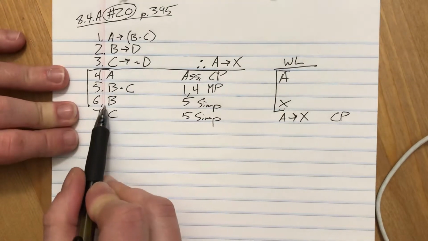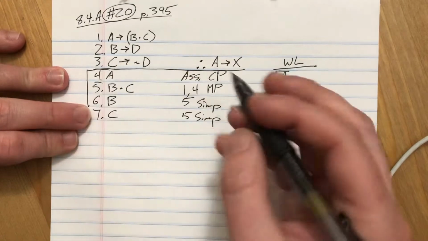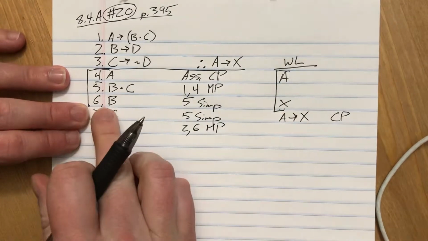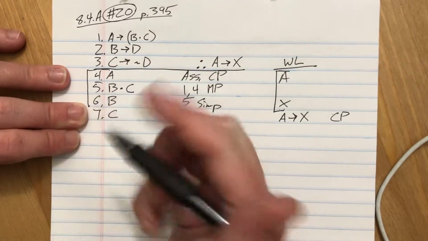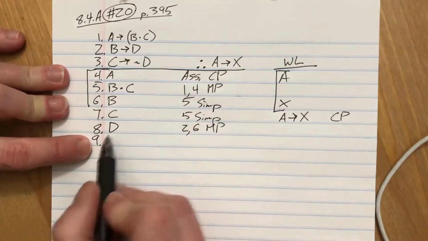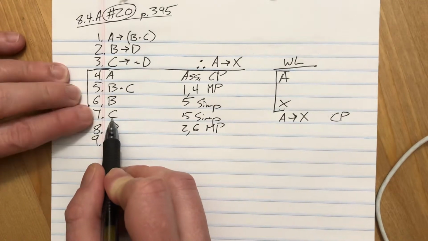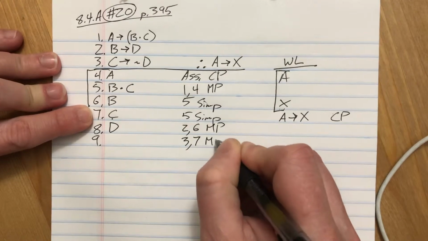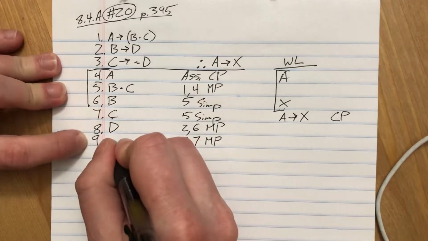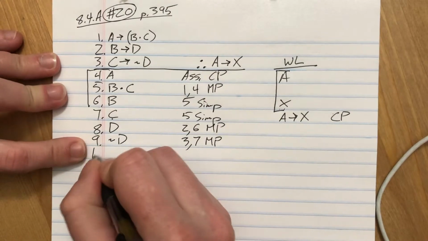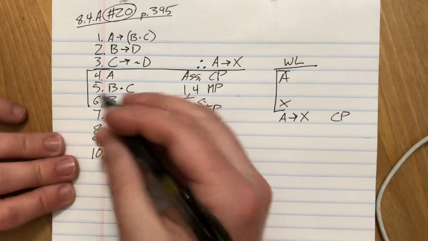And now with 6 and 2, we can do modus ponens. B, if B then D, so we can get D. And we can do something similar, 7, 3. Modus ponens is actually going to give us not D. Interesting, we have D and not D. That's the basis of a contradiction, right?